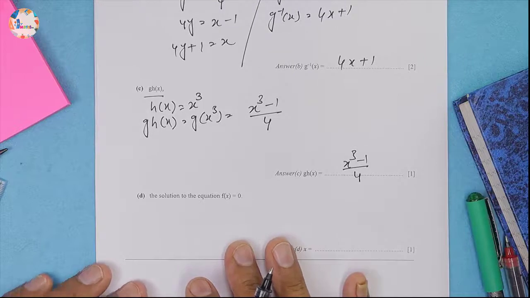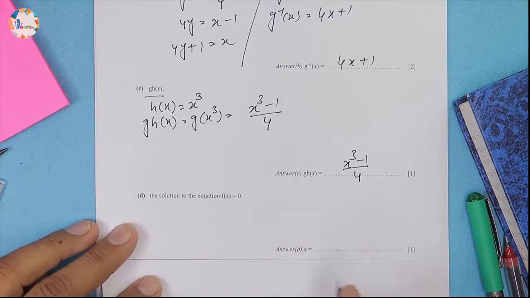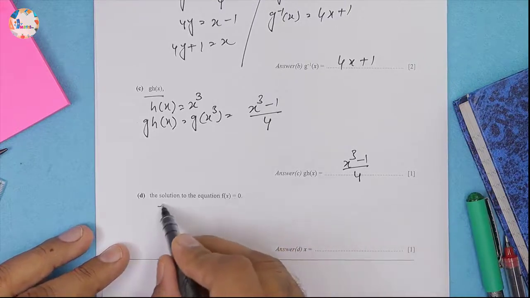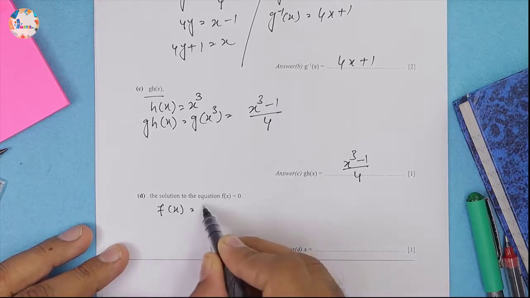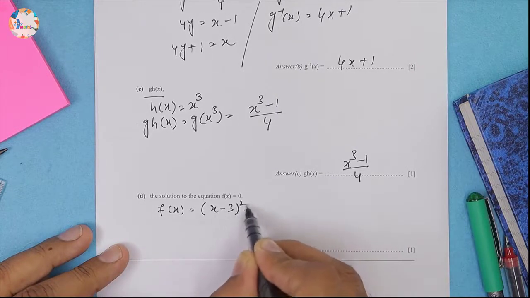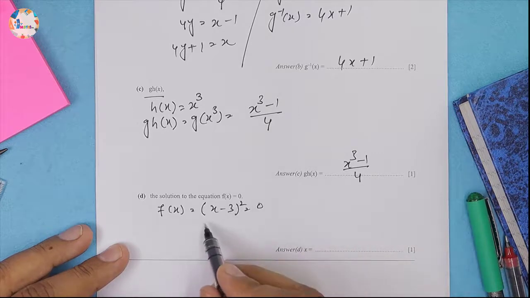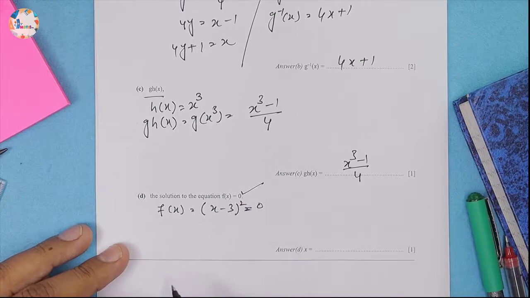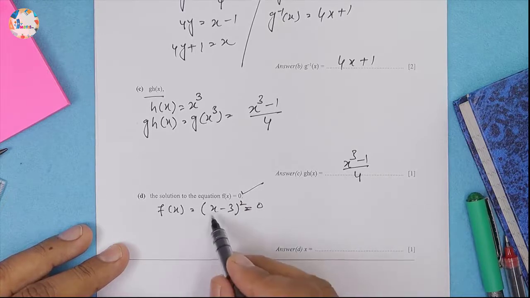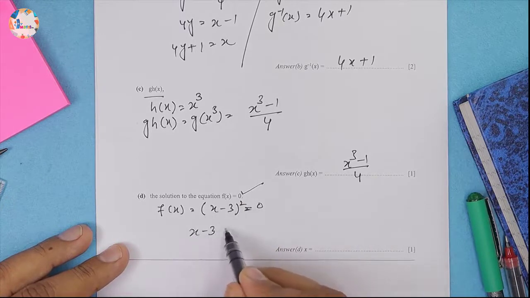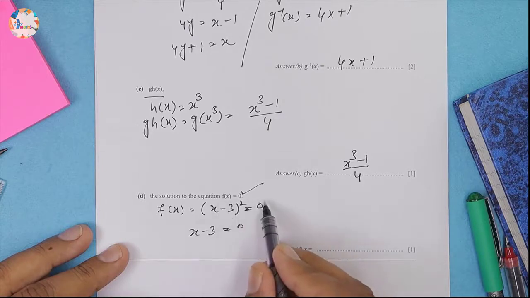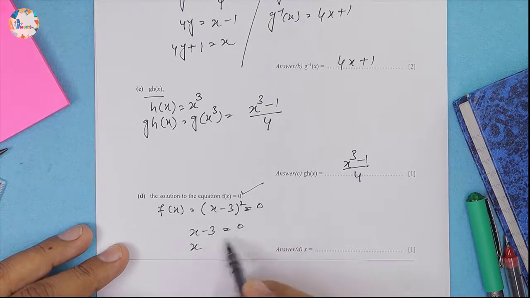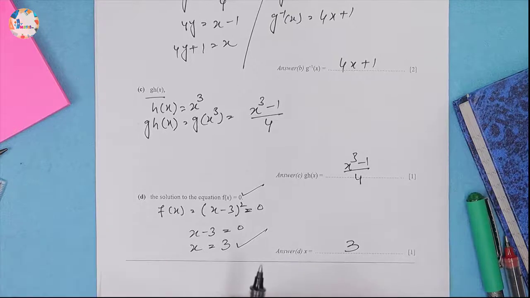Now the solution to the equation f of x is equal to 0. Now f of x is what? f of x is given as (x minus 3) squared, and this is equal to 0. So we can write x minus 3 is equal to 0, because the square is 0. Shifting minus 3 to the other side, x will be equal to 3. So x is equal to 3 is our final answer for this part.